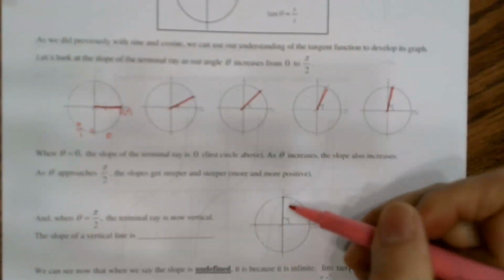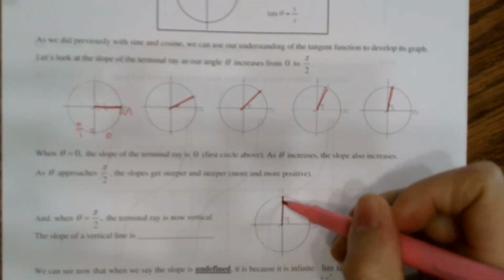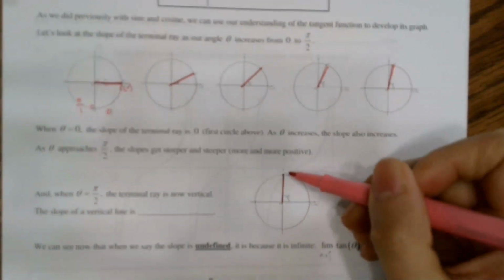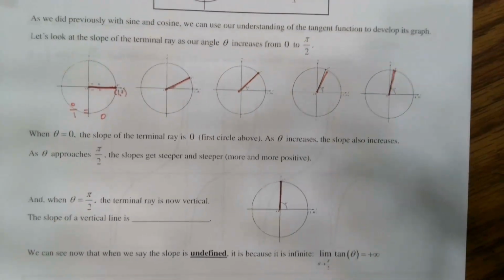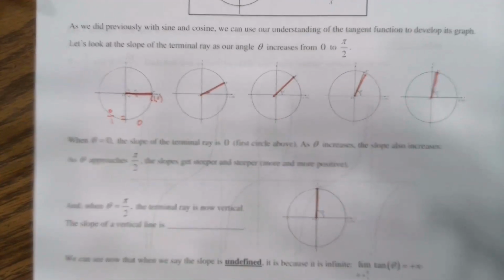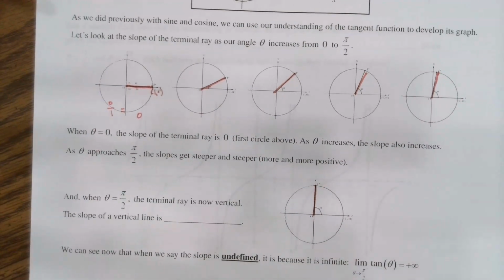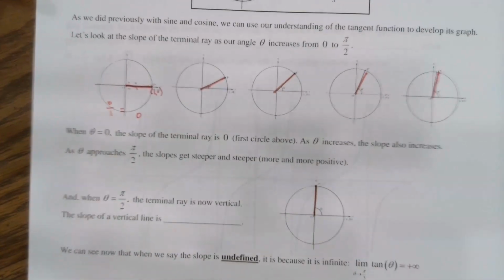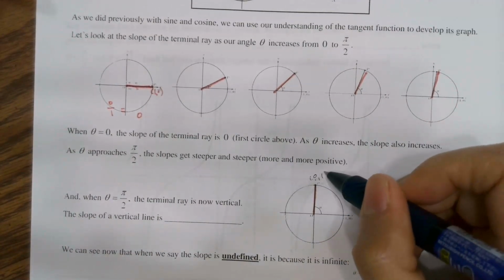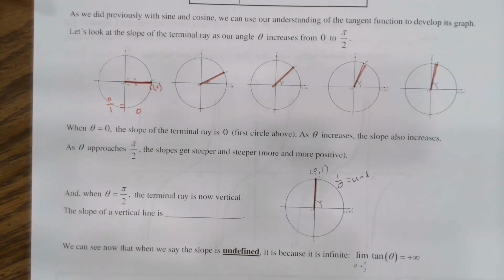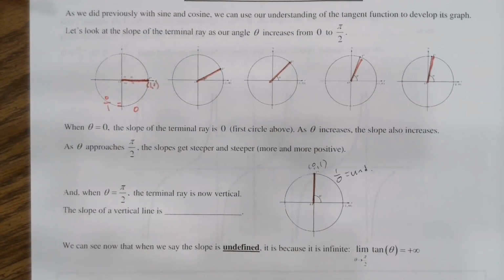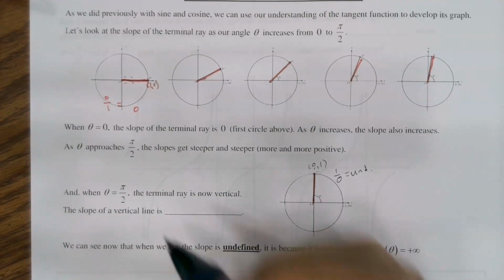And by the time it gets to pi over 2, what's the slope of this line right here? Well, I can't find it, right? Or you can just say that's 0, 1. What is 1 over 0? Undefined. So when theta is pi over 2, the terminal ray is now vertical. The slope of this vertical line is undefined.